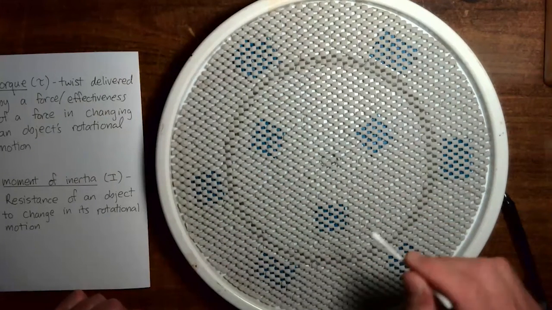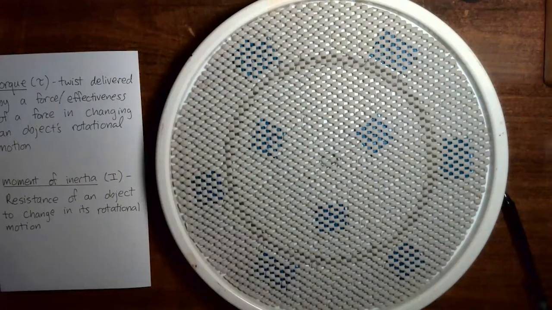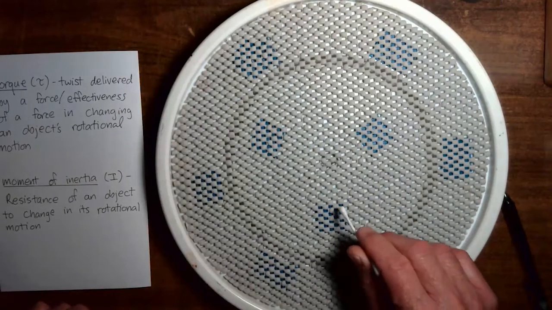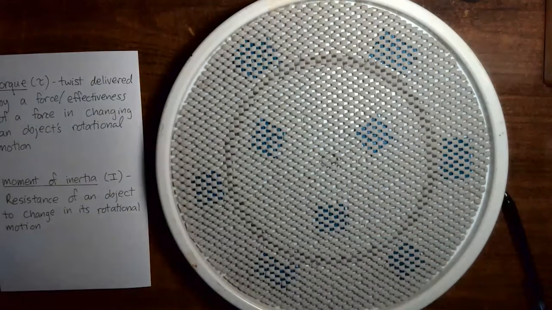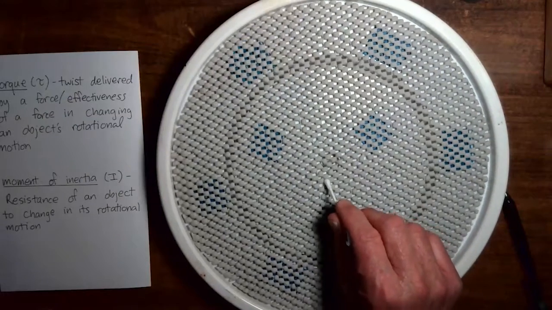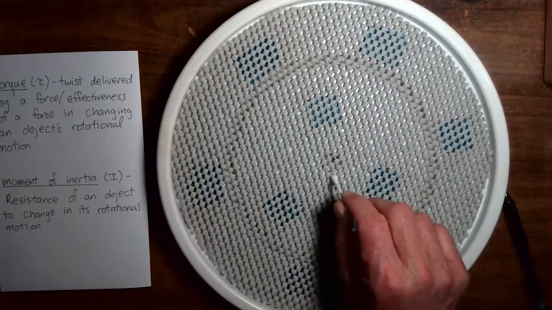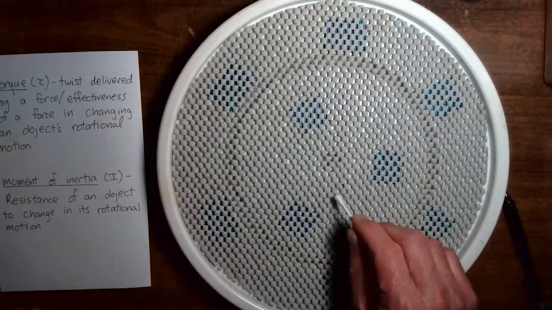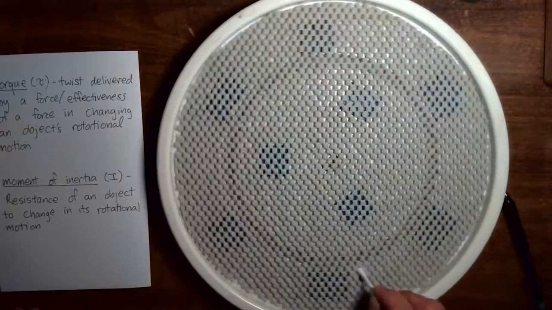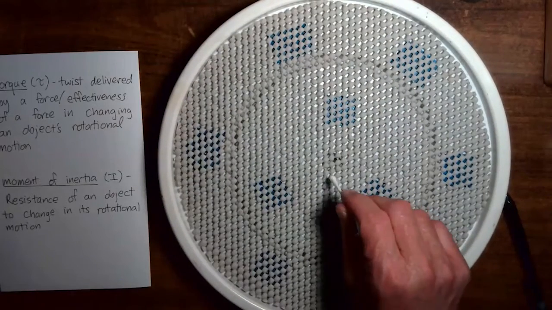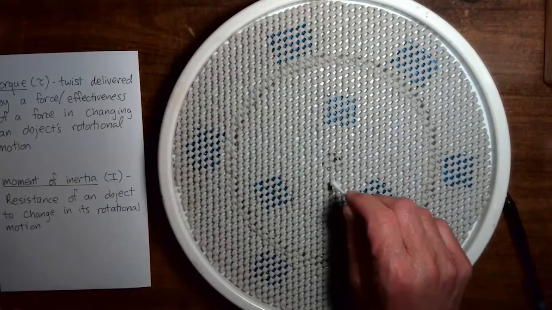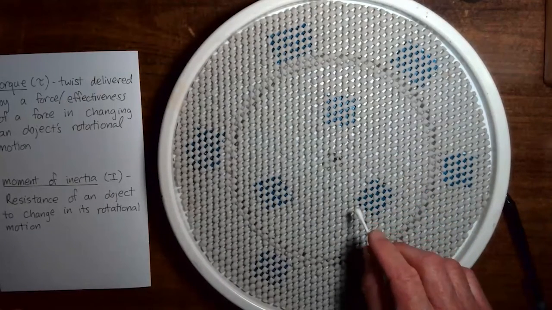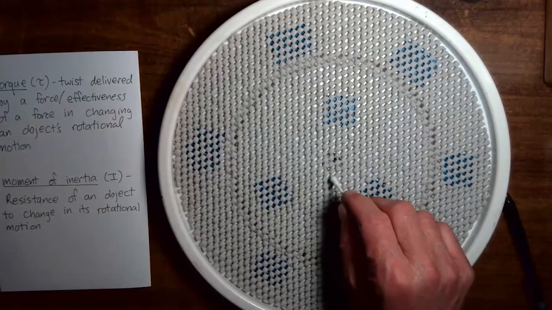So then, in order to let you see that I am varying the torque, I'm going to change where on the spice tray I'm pushing with the Q-tip. So remember that the torque depends on the distance between the point where the force is applied and the center of rotation. So if I'm applying the Q-tip to a point close to the center, that would be a smaller torque. But then as I move the Q-tip further away, that will be a bigger torque. So I'm going to start by applying a small torque by coming in close to the center of rotation, and then we'll see how much angular acceleration I get.